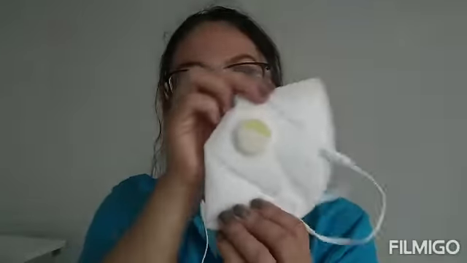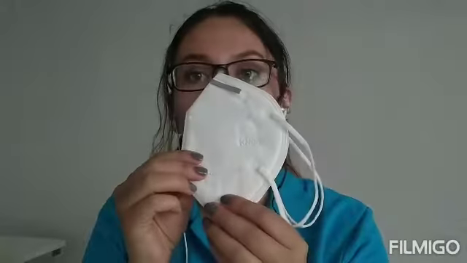For folding masks, the masks that we are more familiar with at the moment are KN95. These masks also divide into medical and non-medical masks, and they come with and without breathing valves. Let me show you what I mean. This one is with a breathing valve, and this one does not have the breathing valve.